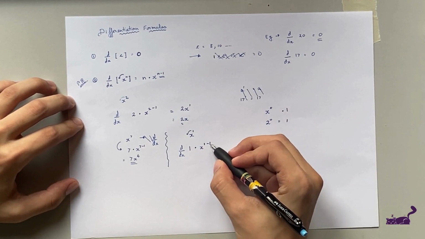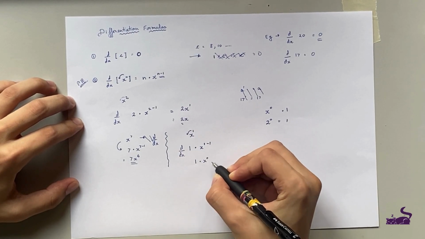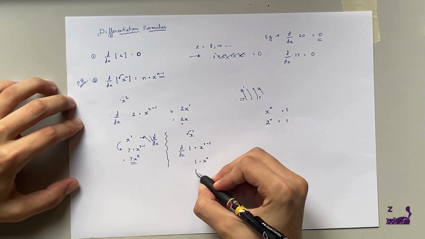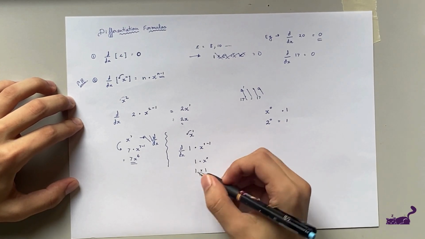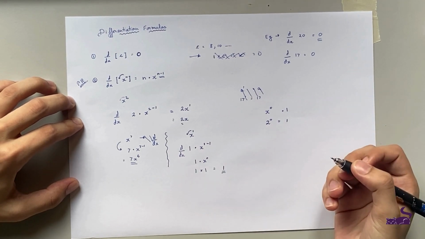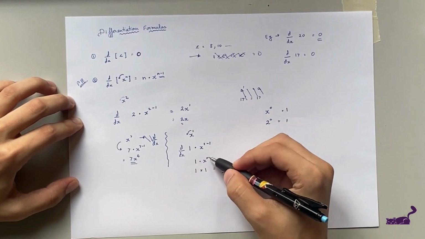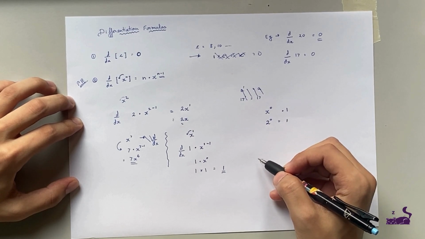So what happens when I subtract over here? This becomes 1 times x raised to the power 0, which is nothing but 1 times 1. And what this means is that the answer will just be 1. So this basically is very important for us to understand in solving the questions in future.